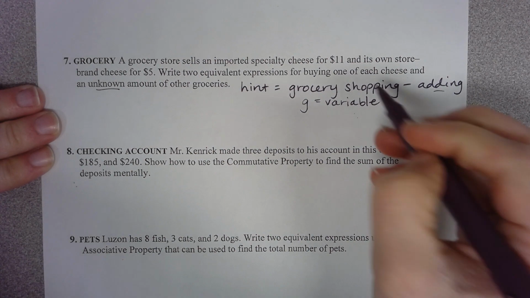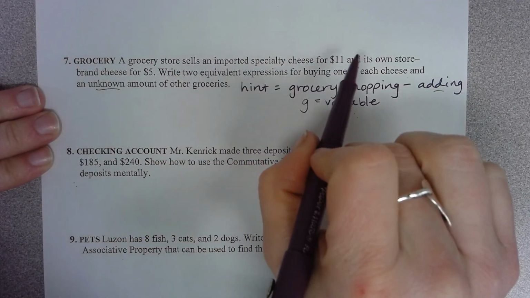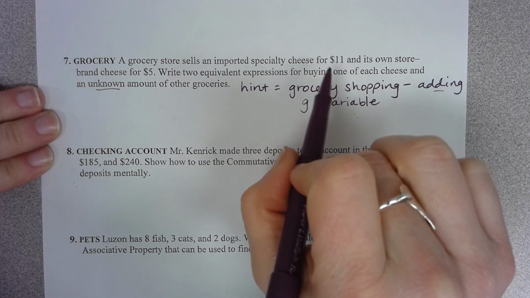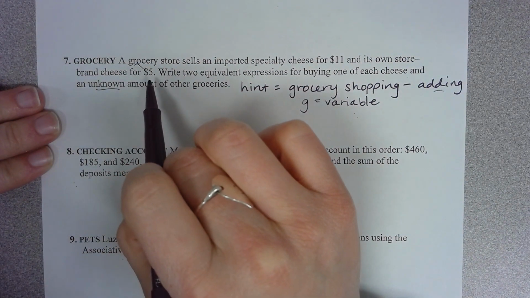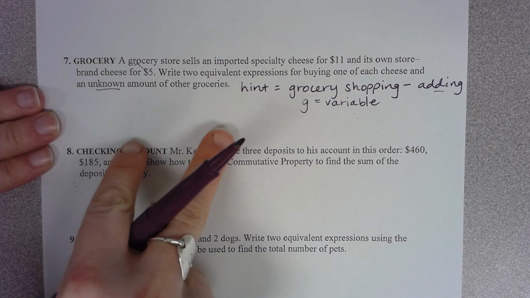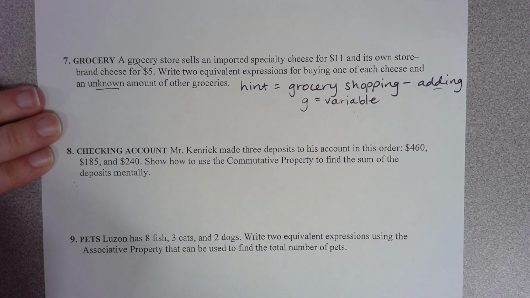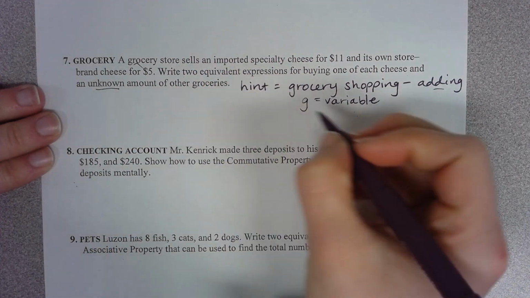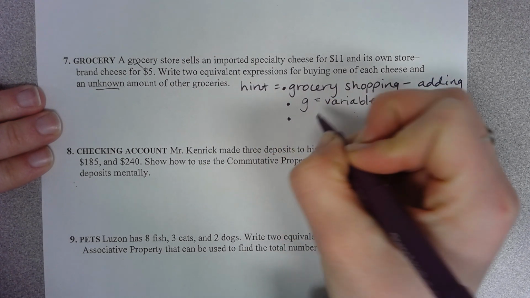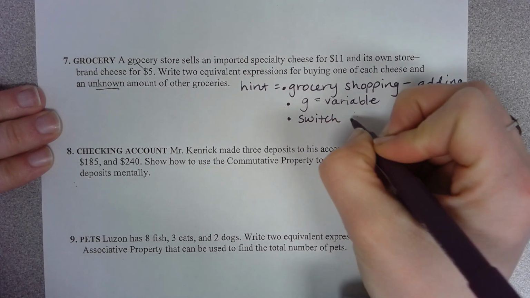Your third hint: this problem's worded a little confusing. The way it's worded, you're creating 2 expressions that have this one in one of the expressions and just this one in the other. But what it's saying is, depending on which 2 you buy or which order you put them in, you're still buying an unknown amount of groceries and you're trying to find the total for that. So for your third hint, switch the prices around.